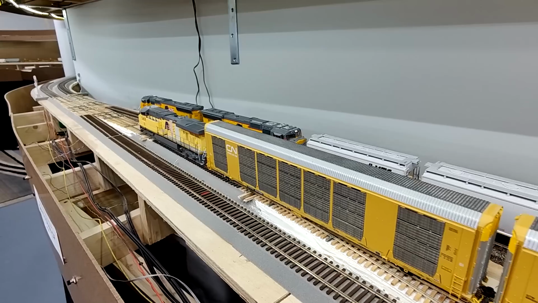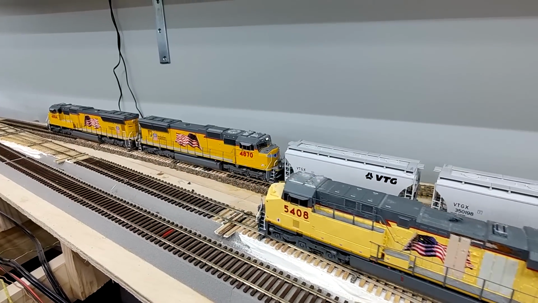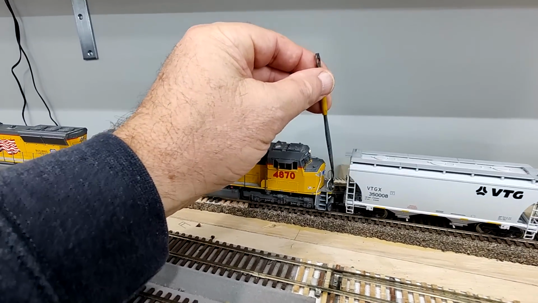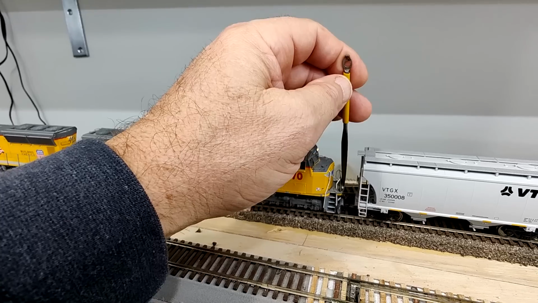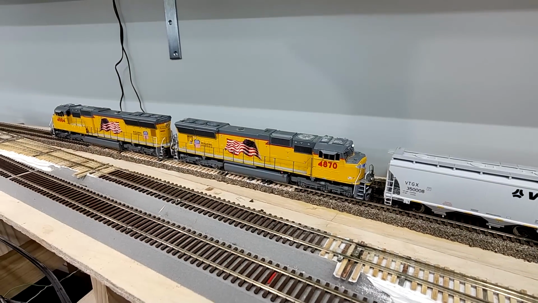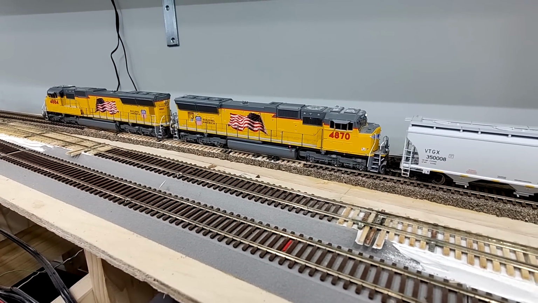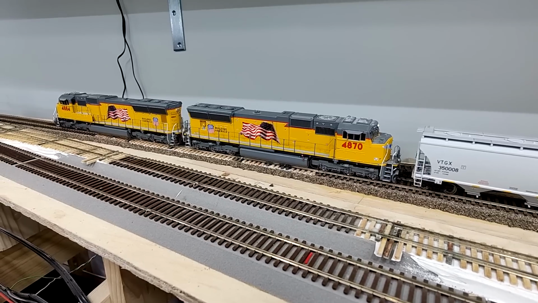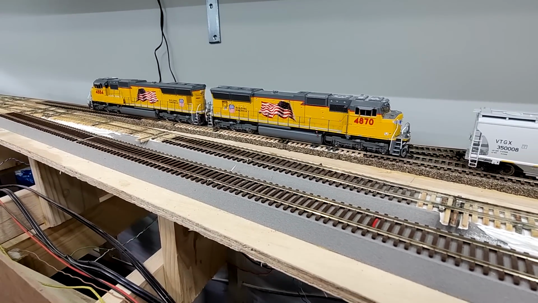But I pretty much have all the power districts figured out now, so almost all shorts are handled by the power management system. I haven't had a short in a long time that's actually shut down the command station. But anyway, I have two DS64s, and I think I'm going to try and replace them. I'm getting a little tired of having to deal with that.